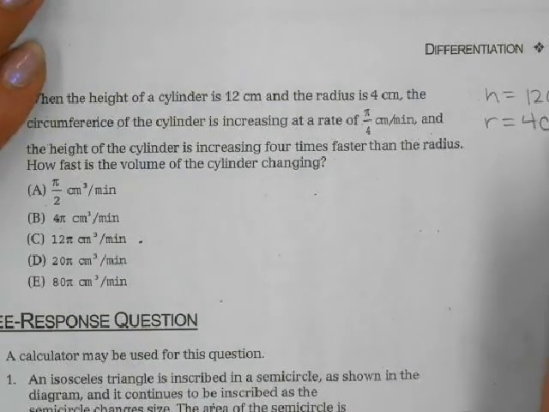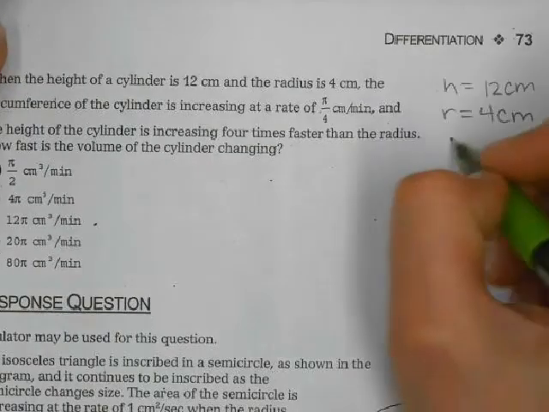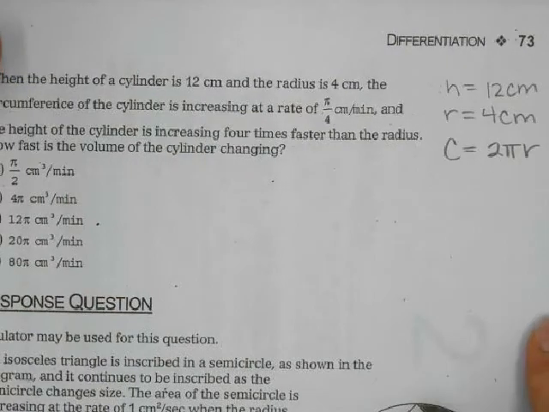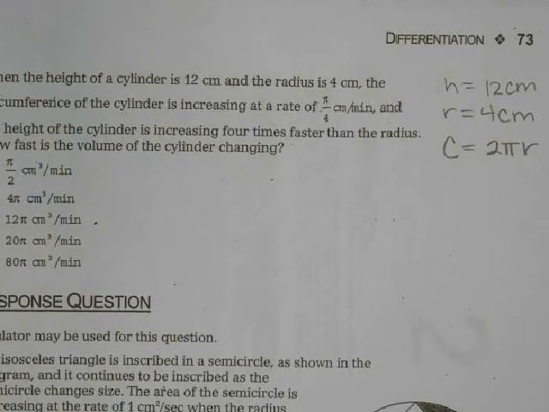And I've got circumference. And I remember that circumference is 2 pi r. So I went ahead and wrote that. That's a formula. If you remember in related rates, there's typically some formula that's not necessarily calculus related. There's some formula that we've learned about in the past that they're going to use in the problem. So this one happens to be circumference, so 2 pi r. Circumference is increasing at a rate of pi fourths centimeters per minute.